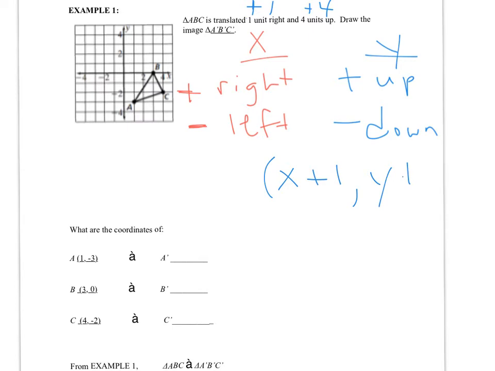So I'm going to do Y plus 4, okay? And I'm writing this right here, even though it's down a little bit below, you can't see it. It's really sloppy. It's been a while since I've done this, and I left my stylus at home. Sorry, guys. Anyway, so X plus 1 and Y plus 4.